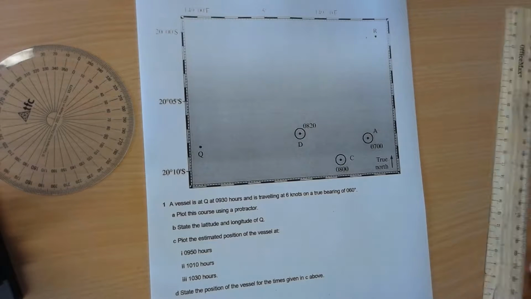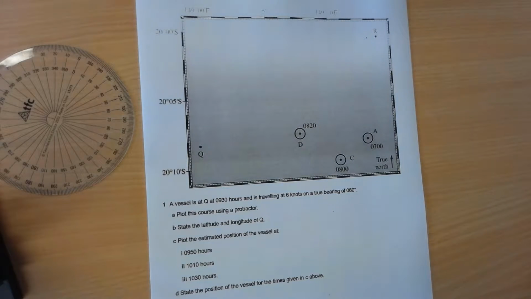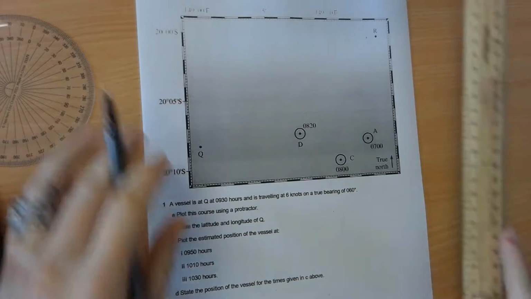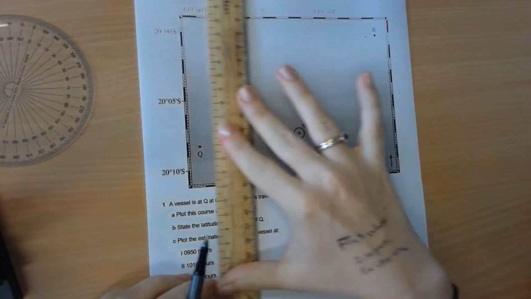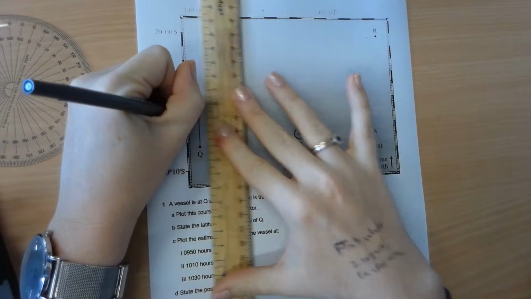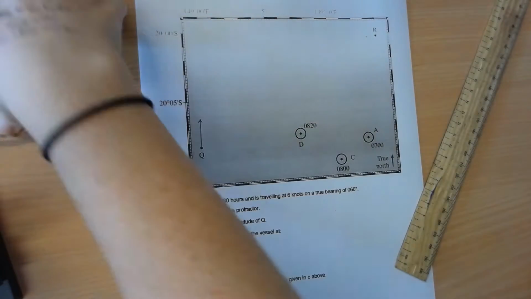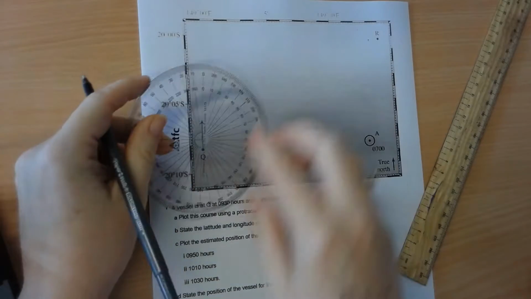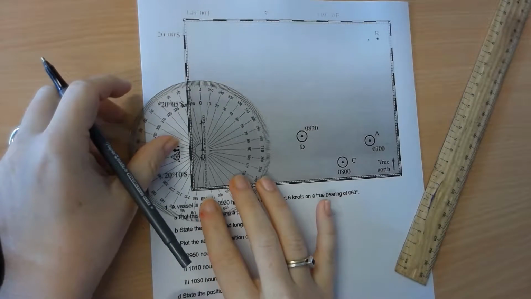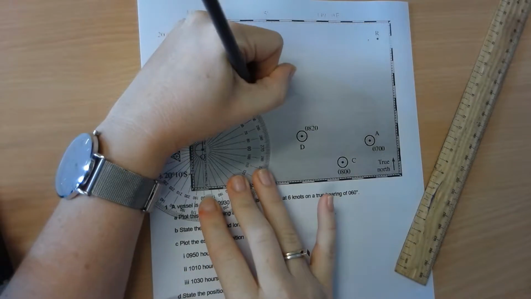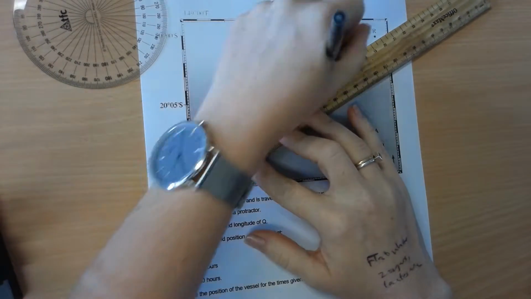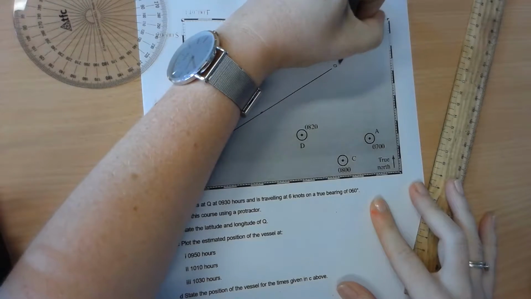Okay, we're going to look at question 1. So the question says, a vessel is at Q at 09:30 hours and is travelling at 6 knots on a true bearing of 60 degrees. So what I do first is I will put true north at Q, and I need to measure a 60-degree bearing. So what I'm going to do is join those points up, and that's going to be my direction of travel at 60 degrees true.